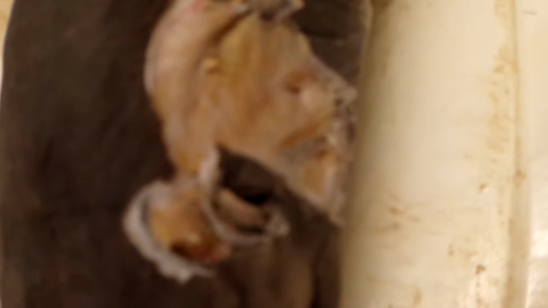The spiracularis is in the middle of this area, and the origin is the otic capsule. The insertion is the palato-quadrate, and it is also homologous to the adductor mandibulae interior and exterior. The adductor mandibulae is underneath in this area. The origin is the palato-quadrate. The insertion is Meckel's cartilage, and it's homologous to the adductor mandibulae interior and exterior.